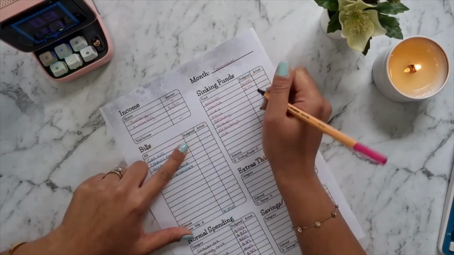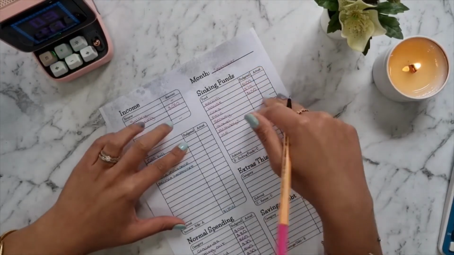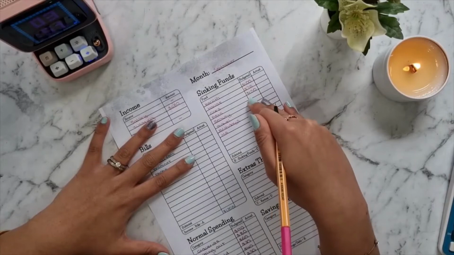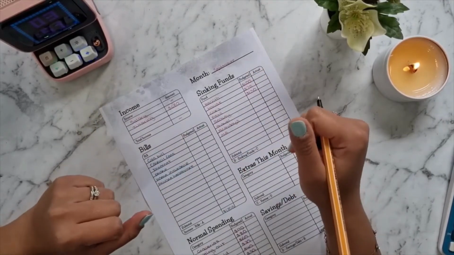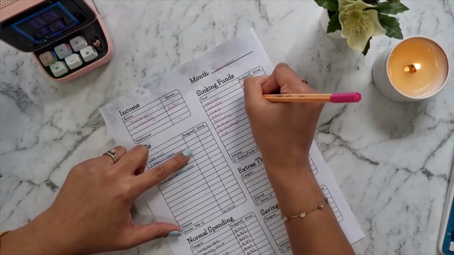Next we have cars. So cars are going to be getting $150 because like I said, I've got my registration due at the end of next month. So I really want to bulk that envelope up. Then we have cats. So cats are going to get $60.